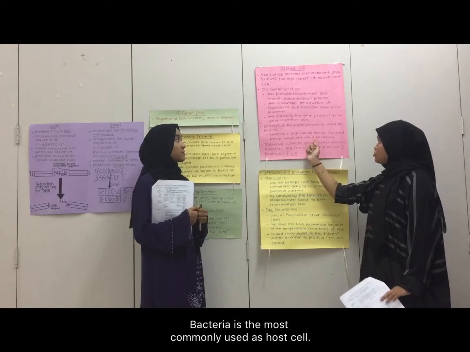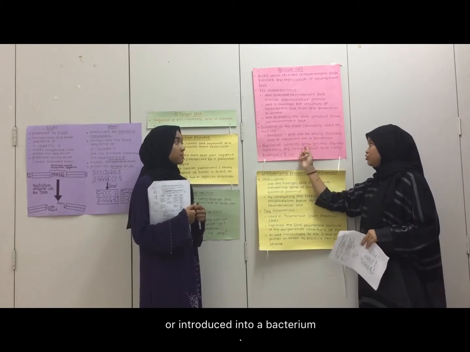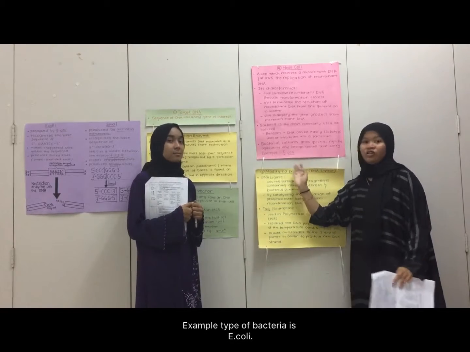Bacteria are the most commonly used host cells. Reasons: because DNA can be easily isolated from or introduced into a bacterium, and bacterial cultures grow quickly, rapidly replicating any foreign genes they carry. An example type of bacteria is E. coli. The last tool is the modified enzyme, which is also known as DNA ligase.